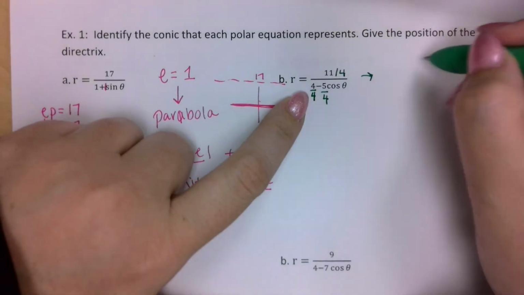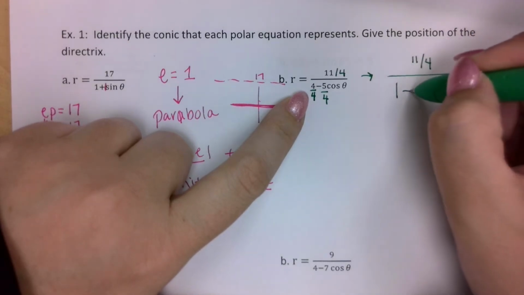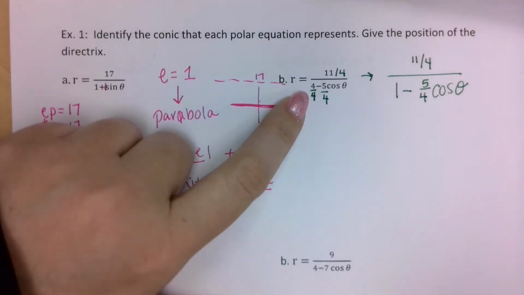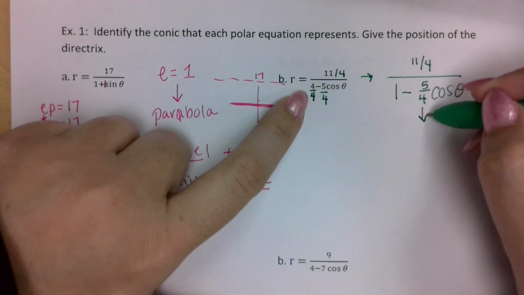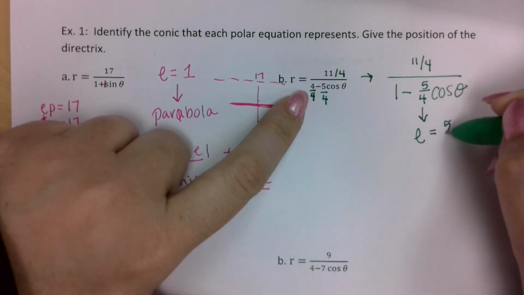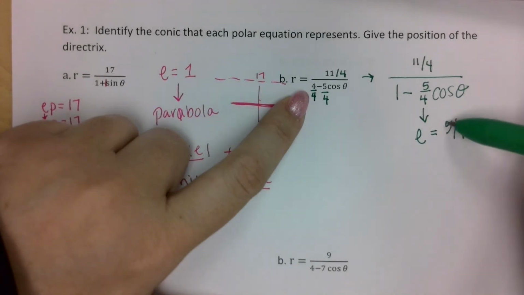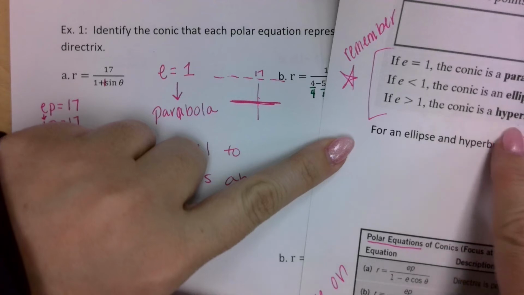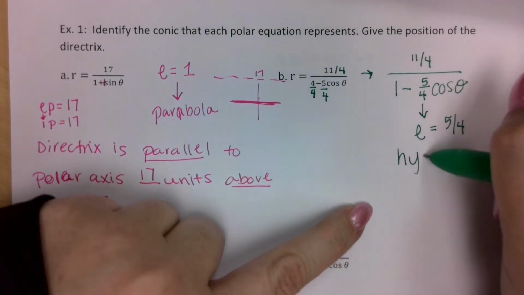But if I divide that by 4, then I also have to divide everything else by 4. So that gives me the equation 11 over 4 over 1 minus 5 over 4 cosine theta. So now that it's in the right form, I can say, oh, well, that means that E is 5 over 4. Don't worry about the negative. And if it's 5 over 4, that means it's greater than 1, which means it's a hyperbola.